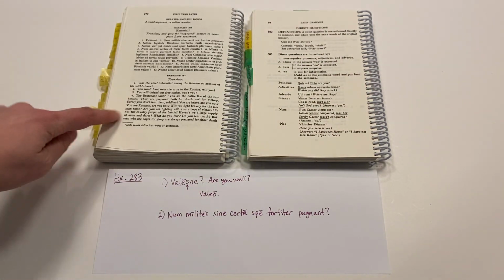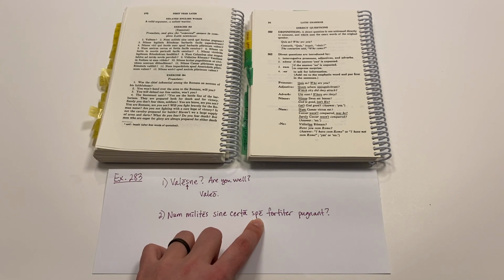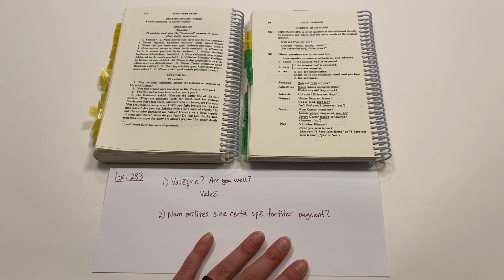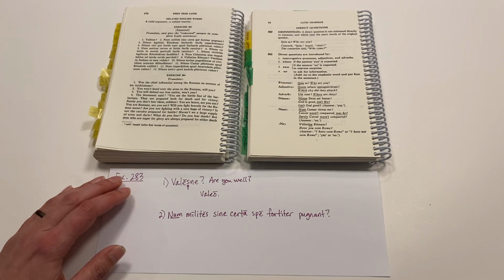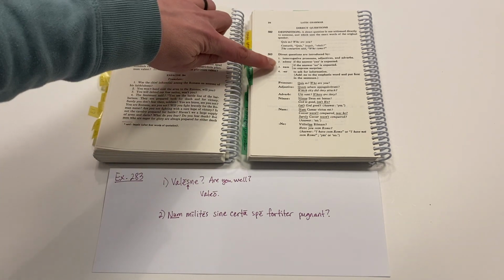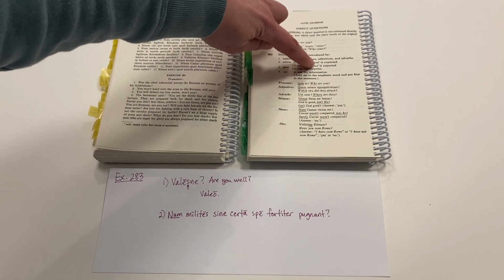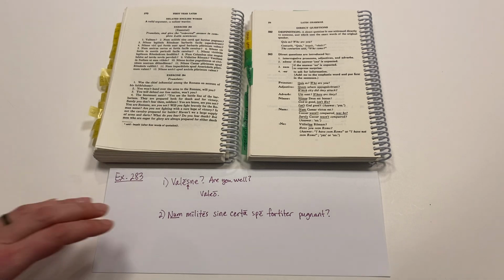It says, num milites sine certa spe fortiter pugnant. Okay, so what we have here is that num, which doesn't actually get translated as a word, but it does precede the question if the answer no is expected to that question, or to express surprise.